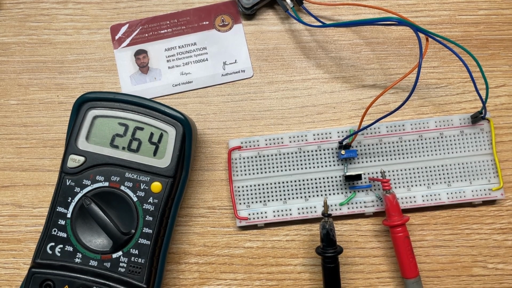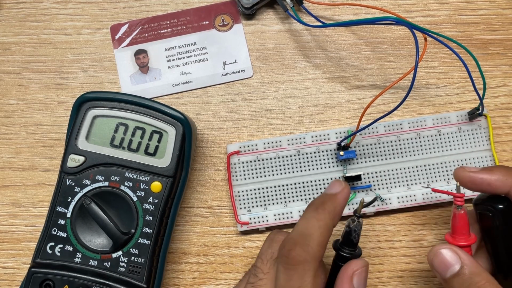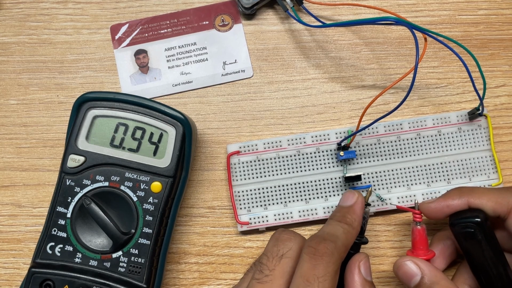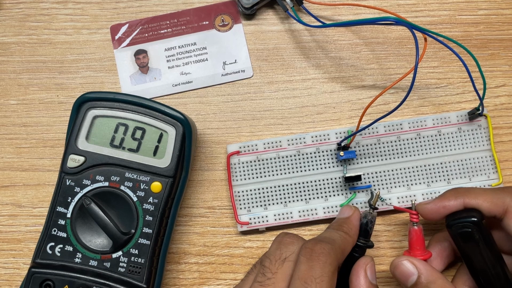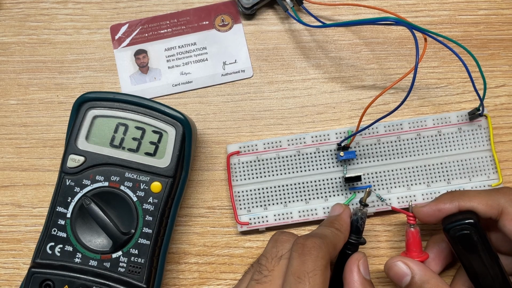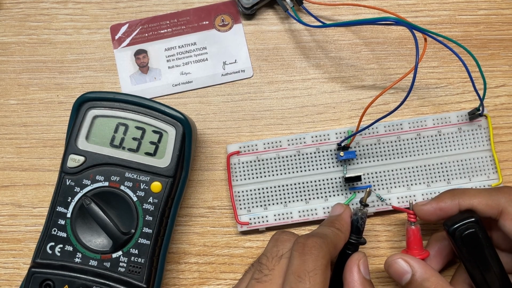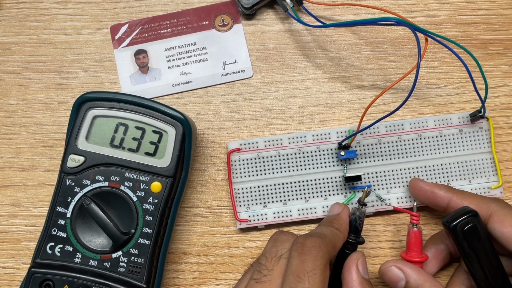Let's check the ID of this MOSFET. For checking the ID, I measure the voltage across this resistor, which is connected as a load between VCC and the drain. I'm getting 0.33, and I divide by 1000 because this resistor value is 1 kilo ohm. So I'm getting the ID, that is 0.33 milliampere.